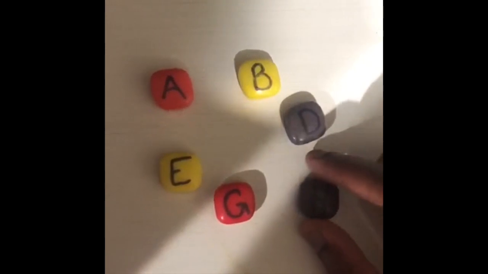And guess what? We still have a shape. We have a box with 2 points.